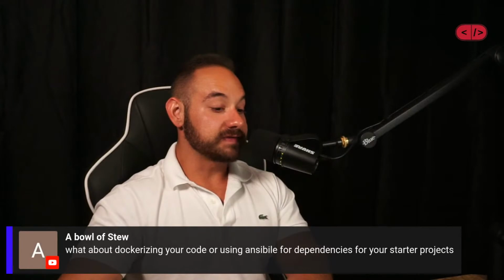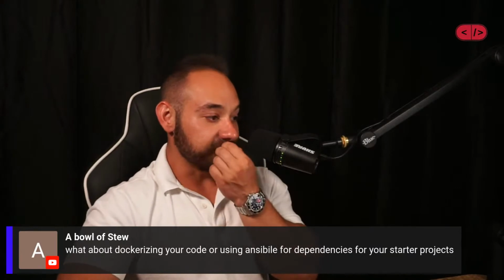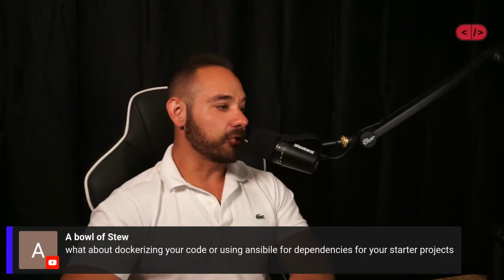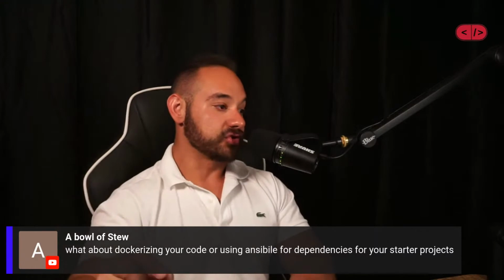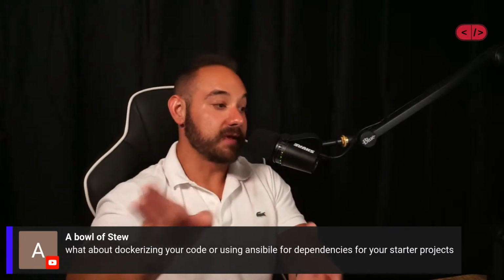I'll answer this last one. What about Dockerizing your code or using Ansible for dependencies for your starter projects? I mean, look, any of that other stuff that you want to put on there, that's fine. Are you meaning including those in the projects themselves? At the very least, in the README, put instructions on how to add all those dependencies and all that other stuff, right? So like npm install, whatever.